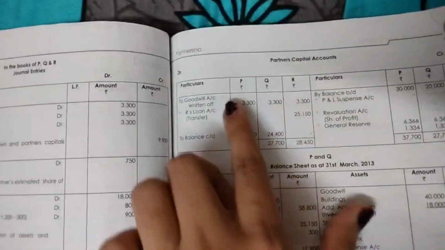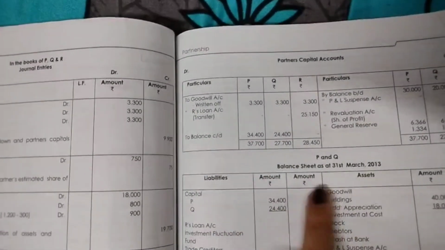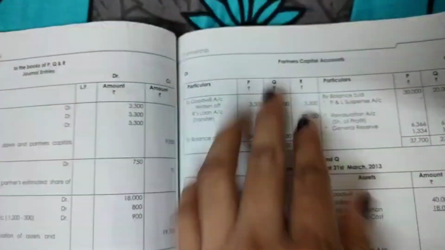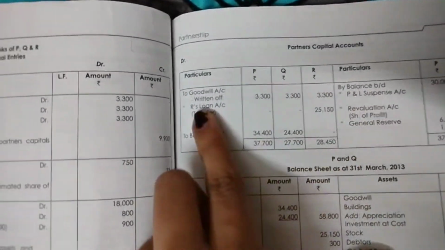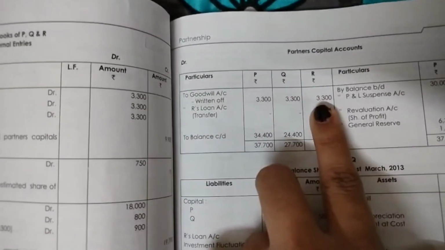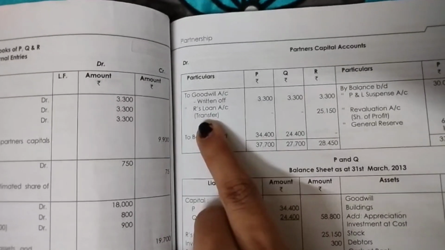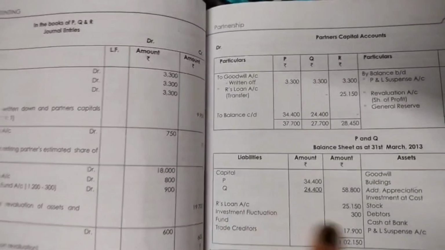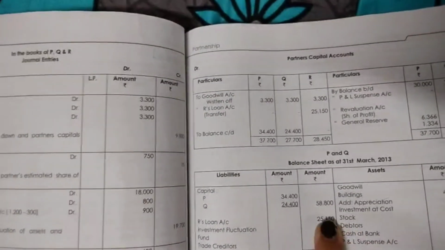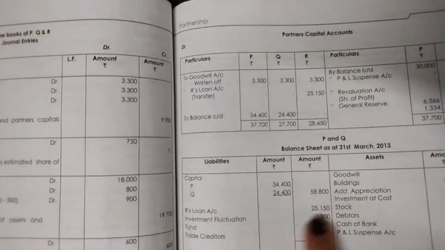Then the balancing figures of P and Q will be written as balance carried down, and should be shown under capital in the balance sheet: P and Q 34,400 and 24,400. Then the balance figure of R should be shown in R's loan account, because this 25,150, the balancing figure of R's capital, has to be transferred to R's loan account, and shown on the balance sheet as R's loan account 25,150. Because R is going, this amount has to be given by our partnership firm to the retiring partner. That is why we show it on the liability side.